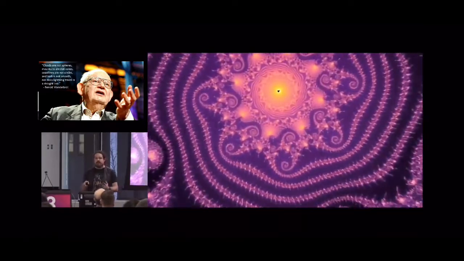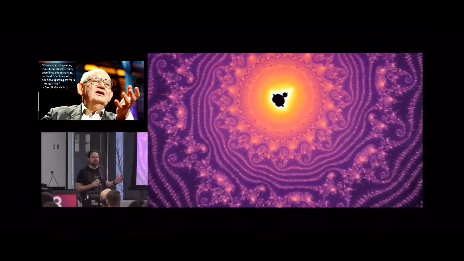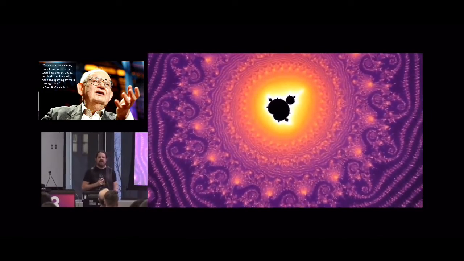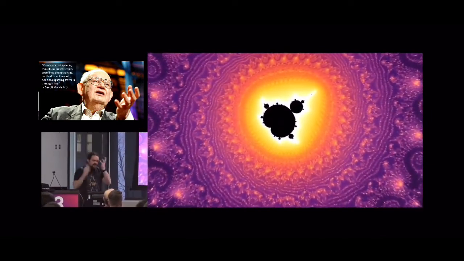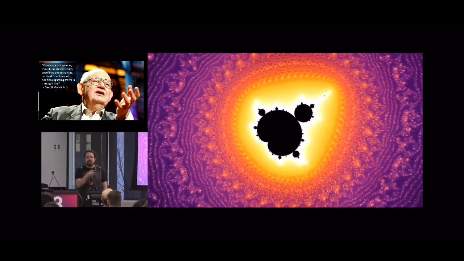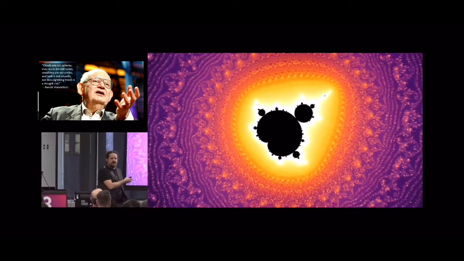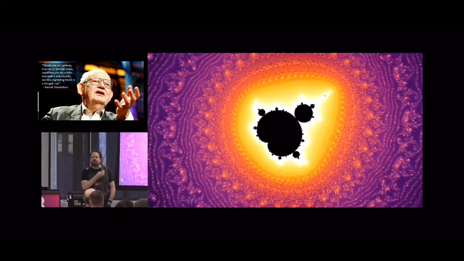It never repeats. It is what's called self-similar, which means it resembles itself at different scales, but it never repeats exactly. There is an infinite amount of detail buried inside this one shape. And this has been there the whole time. Nobody invented this. We discovered it. Now, the Mandelbrot set, some people have called it the thumbprint of God.